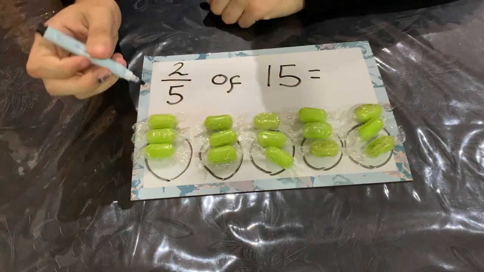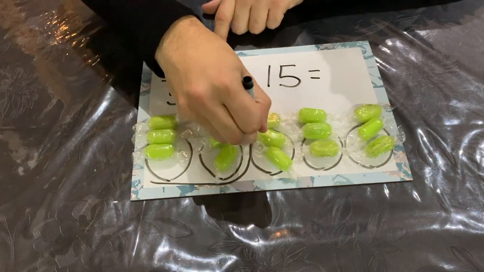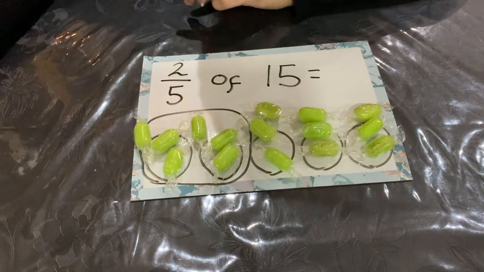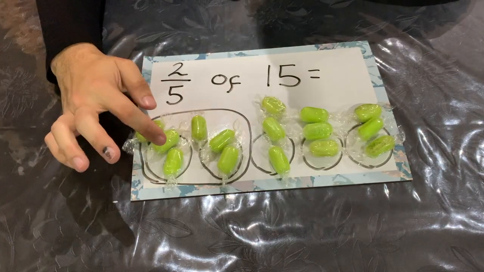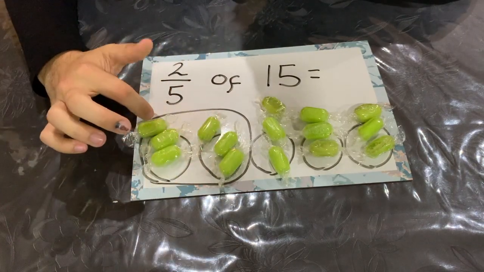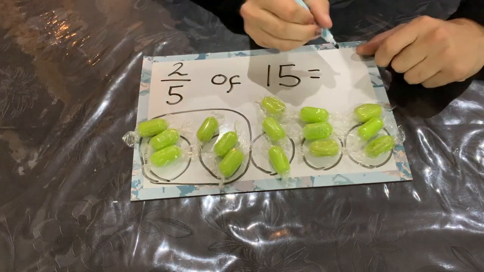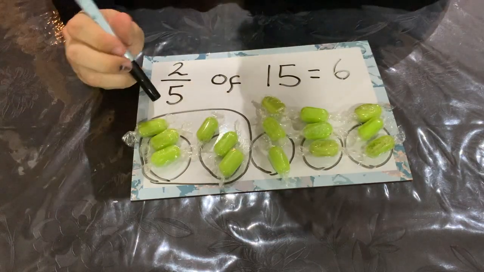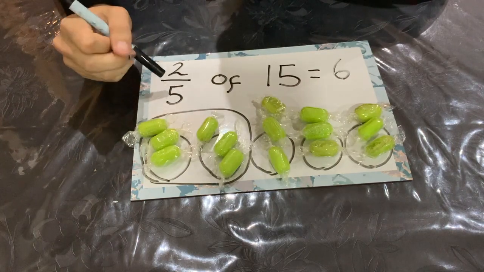What I'm going to do is circle 2 of my fifths. So I've got 1 here and I've got 1 here. I've circled 2 of them, and I'm going to count how many sweets I have in 2/5. In 1/5 I've got 1, 2, 3, which means I should have 3 in this one, and I do. So I have 1, 2, 3, 4, 5, 6 in 2/5. I use the same method, except this time I circled how many fifths I needed. I'm going to show you another example with a different fraction now.